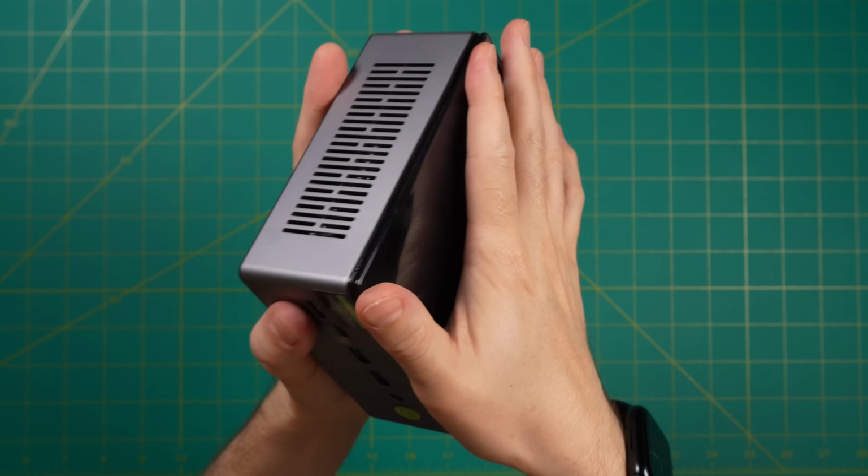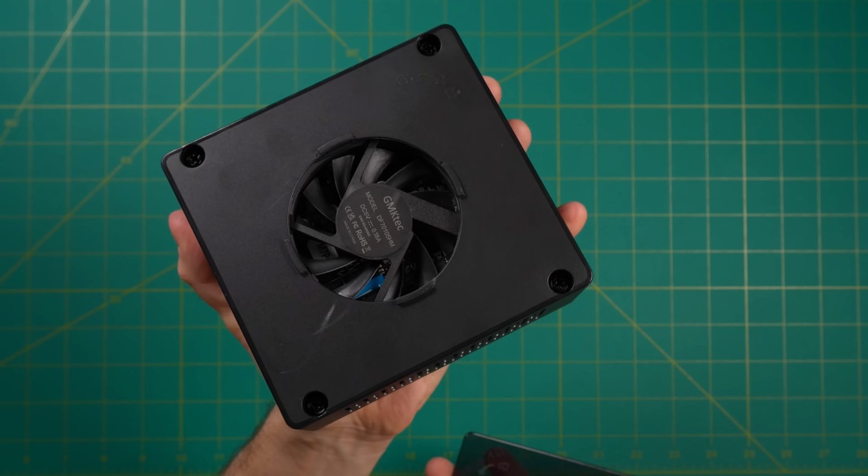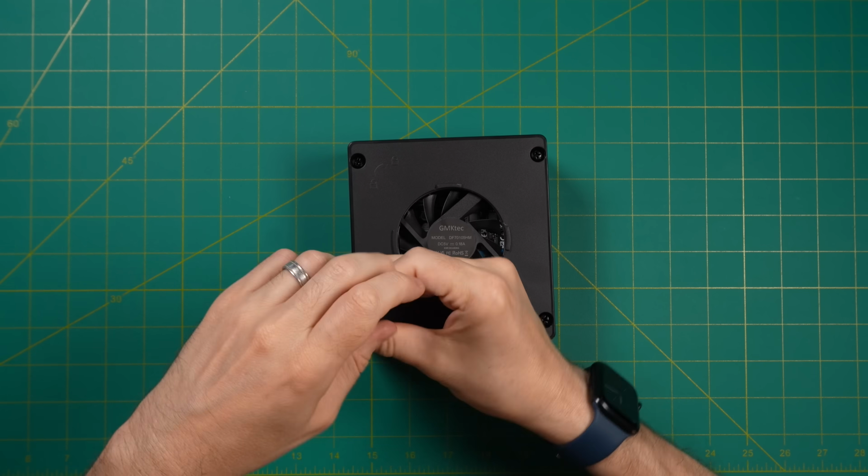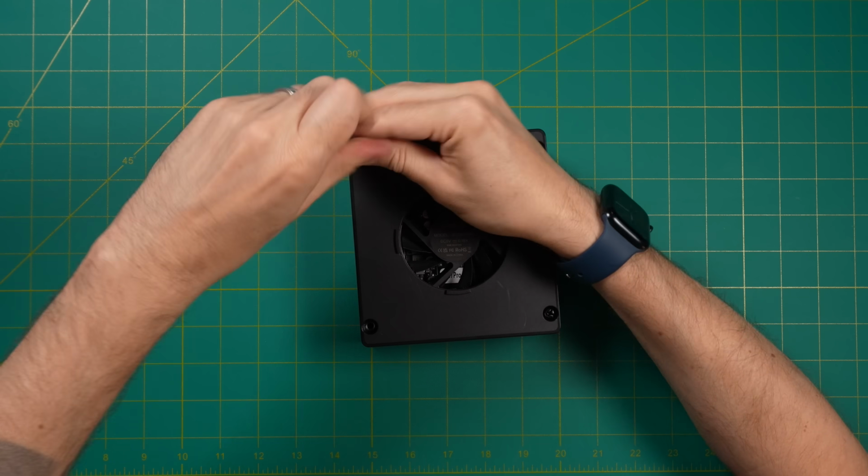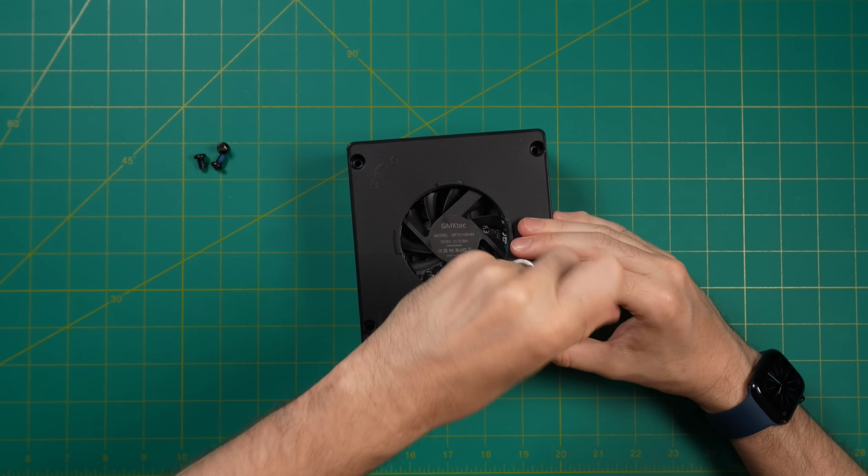Another thing I like about the M7 is that it's very easy to get in and change out any of the components. The top acrylic shell will just twist right off, and then from there you can just use a screwdriver to open the rest up.